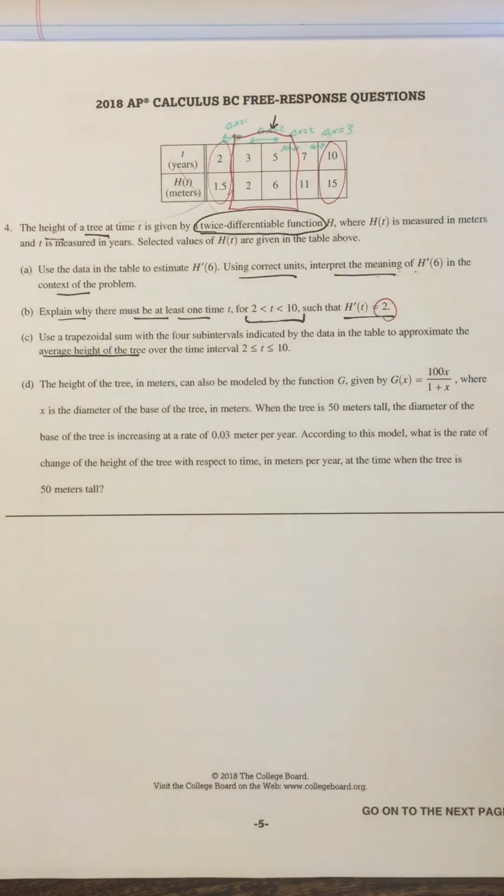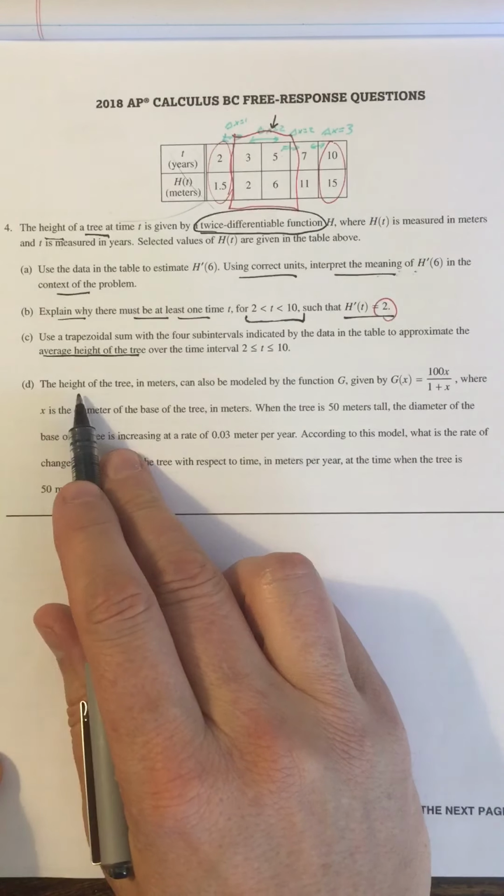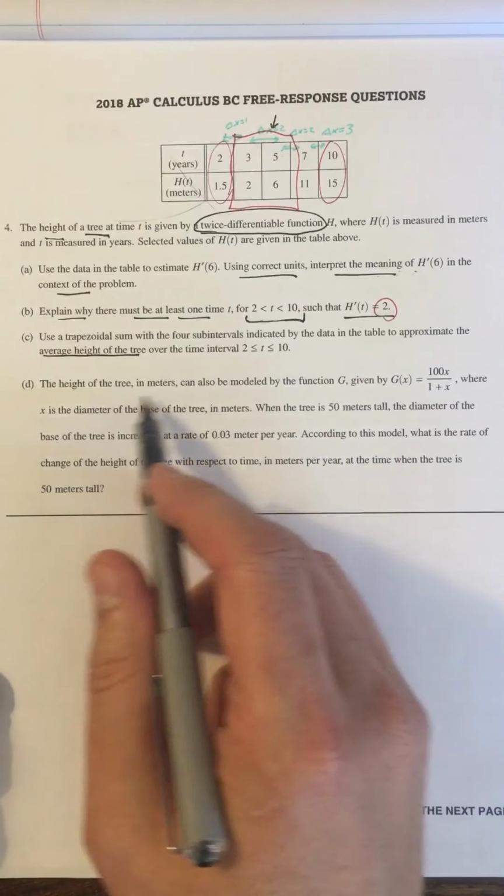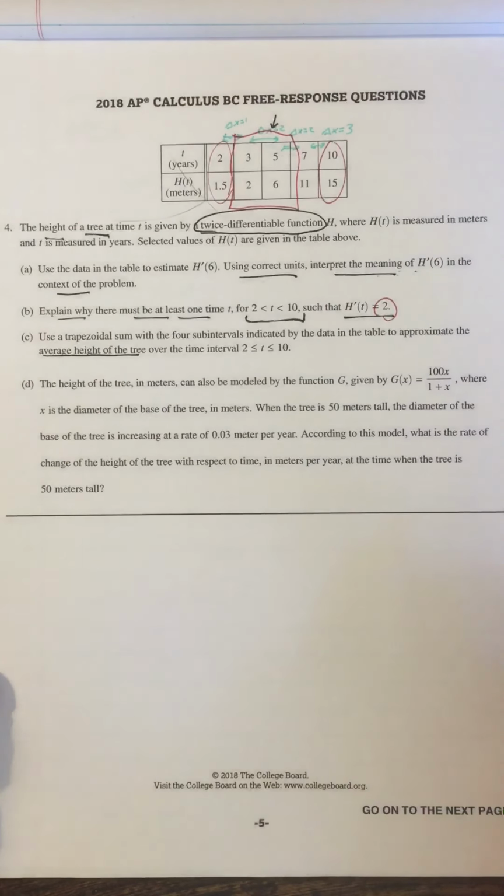2018 FRQ number 4, part D. So this time they give us the height of the tree. Now they give us a function. So before all we had is a table. They like to do that sometimes. Here's a table. Now we're still talking about the same thing, but now we're going to give you a function.